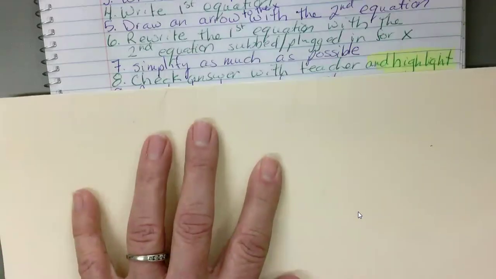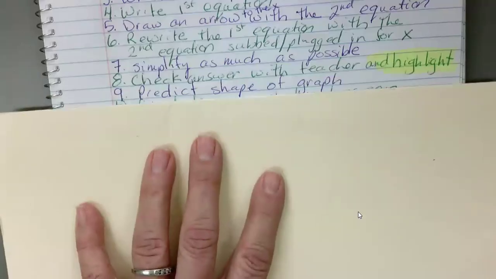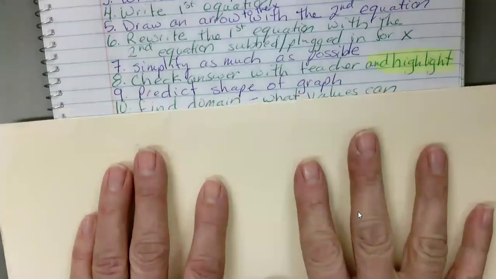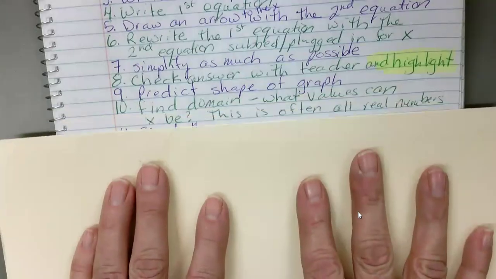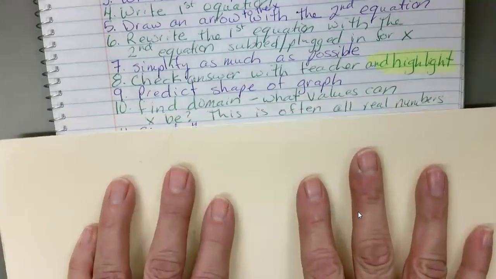Then we've got number 9. Predict the shape of the graph again. You say we already did that. True, but it might have changed at this point. Number 10, find the domain. What values can x be? This is often all real numbers, so you just want to see if that holds true for your example.